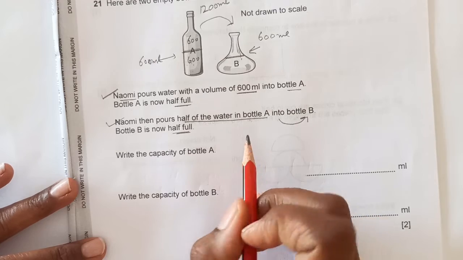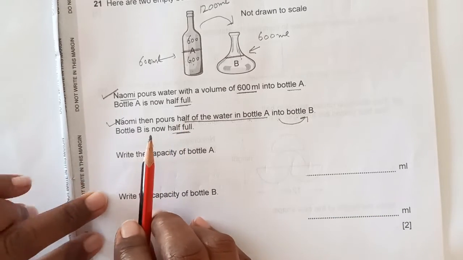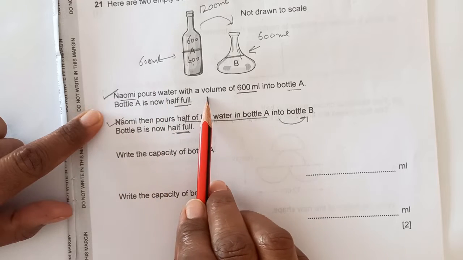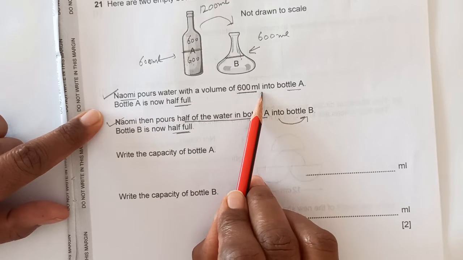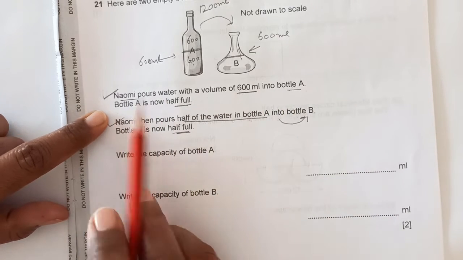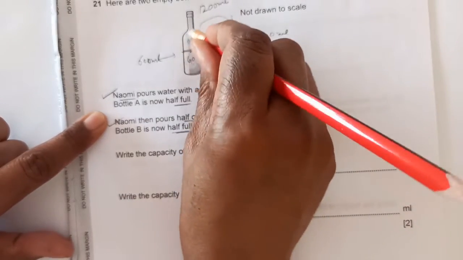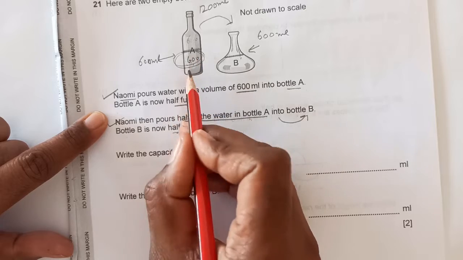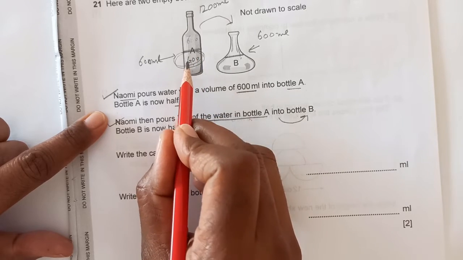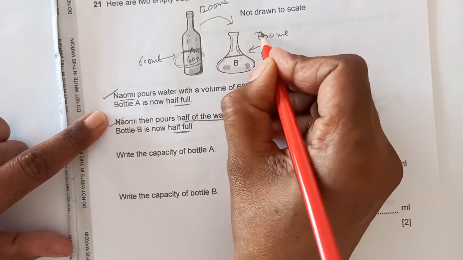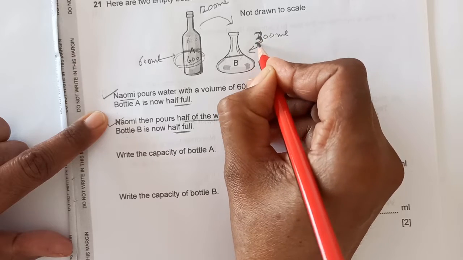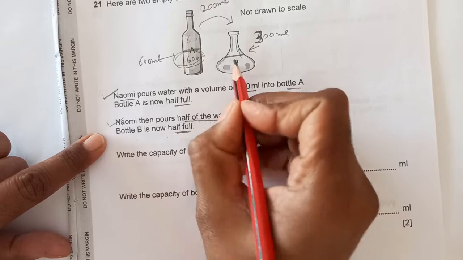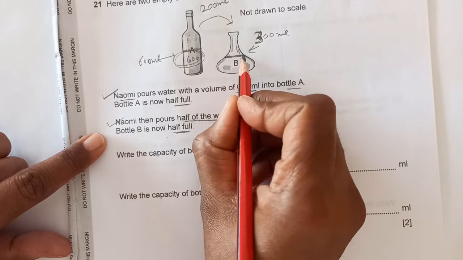Okay, so now try to get this again. Let me explain. Naomi pours water with volume of 600 ml into bottle A. Bottle A is now half full. So she is not putting the total water, she is putting half of this. She put only 600 in bottle A, then half of this she puts in here. So that means she puts 300 ml water in bottle B, right? Bottle B is now half full. So this is now half, right?